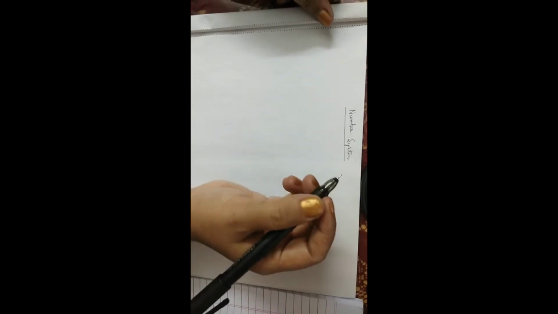Hello students, today we are going to discuss number systems. Computers only understand numbers. So to understand the language of computers, one must be familiar with the number systems. Now, what are the different number systems? We have to know that.